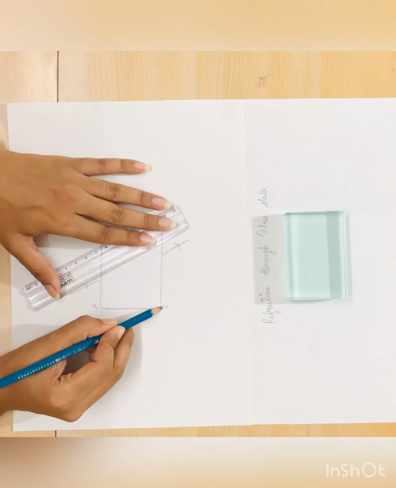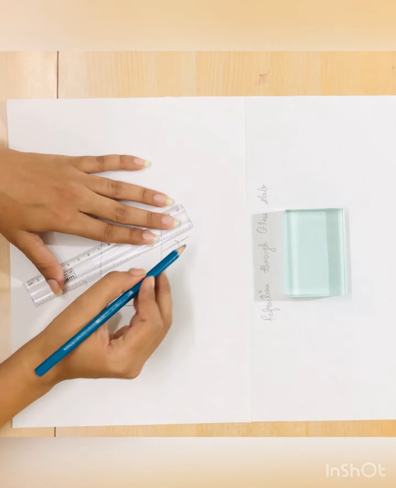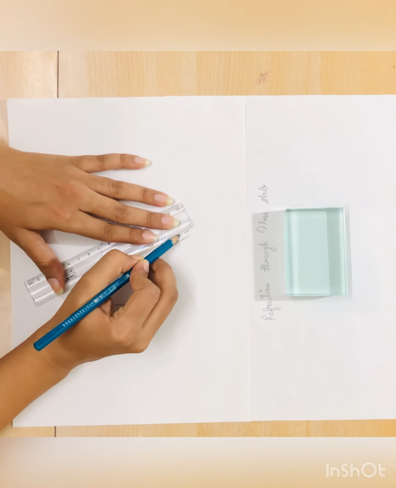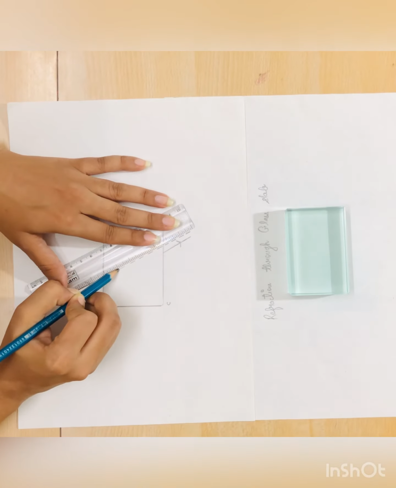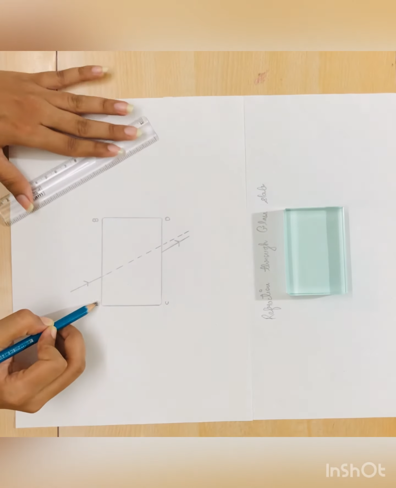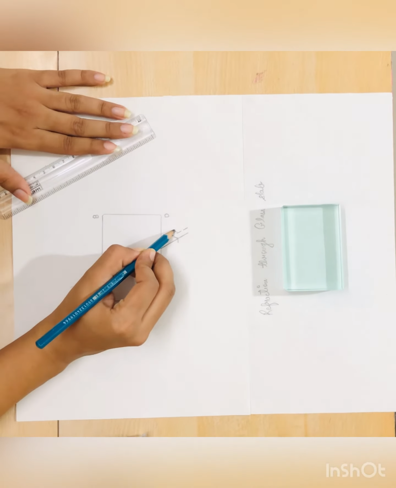Let us check what would have happened if there was no such phenomenon of refraction. We can see that in absence of refraction, the light ray that is incident on surface AB would have travelled straight through the glass slab.